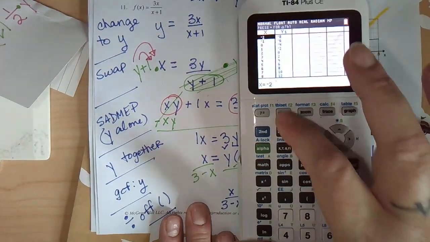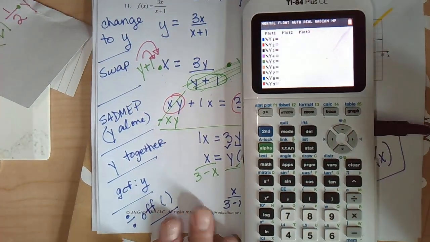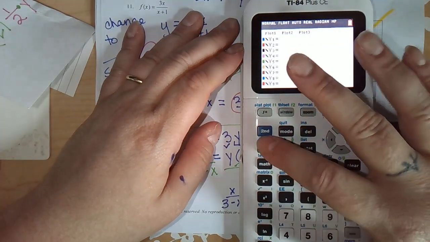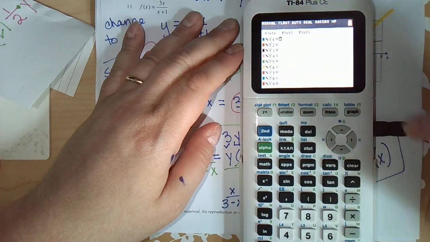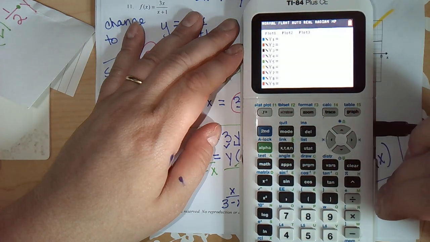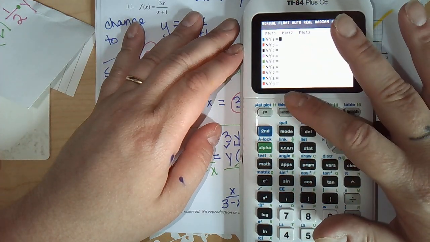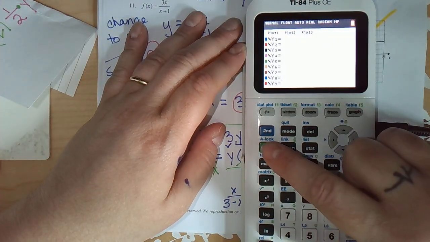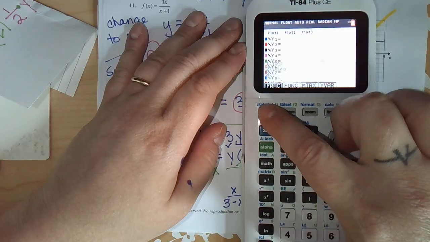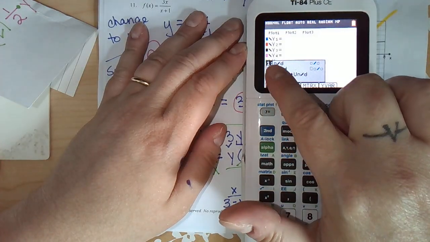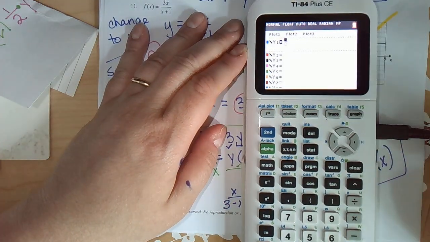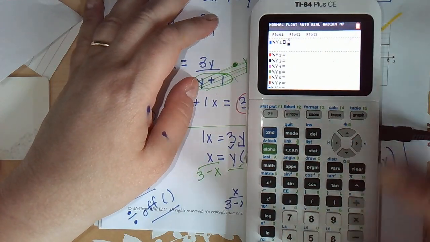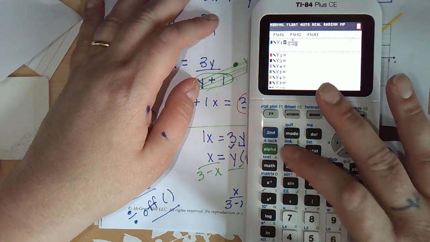If you're going to go to y equals, I want to teach you a button. Okay, it's alpha, y equals, and then if you have this N over D, you can press enter on it. And then we can type the rest of our goodies: x over 3 minus x.